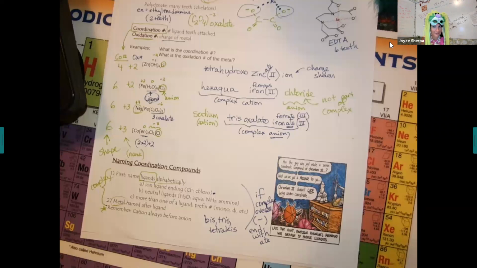The iron has a positive charge, but it's part of a complex, and the overall complex, because of the oxalates, ended up with a -3 overall. All right, one more.